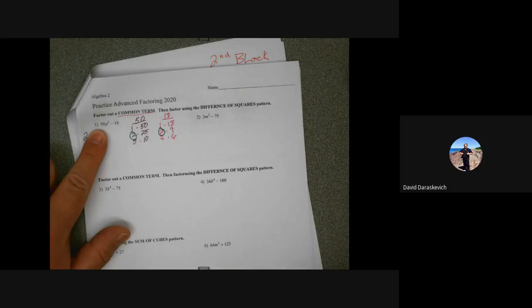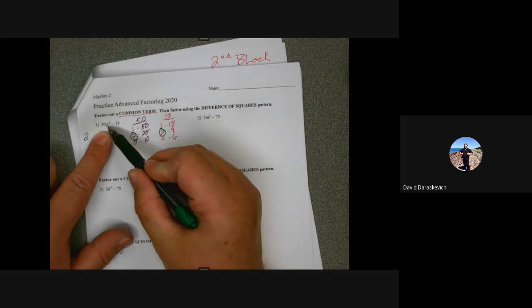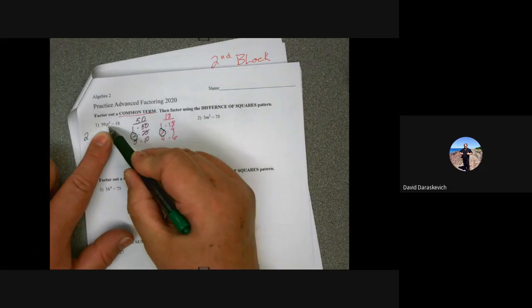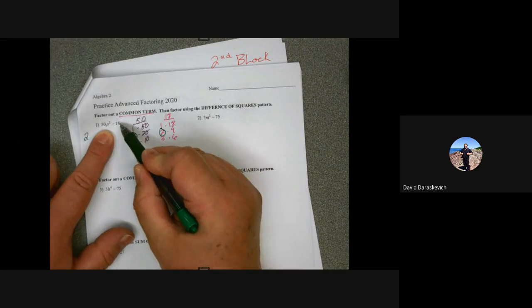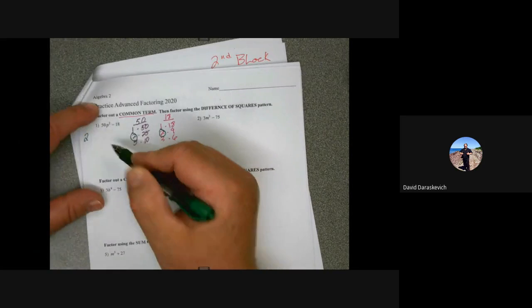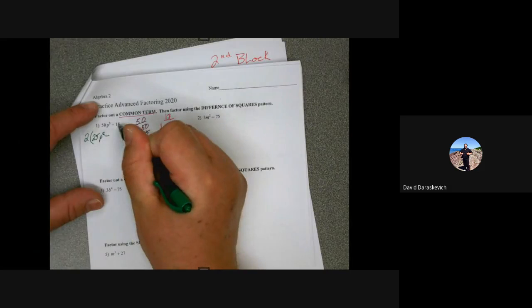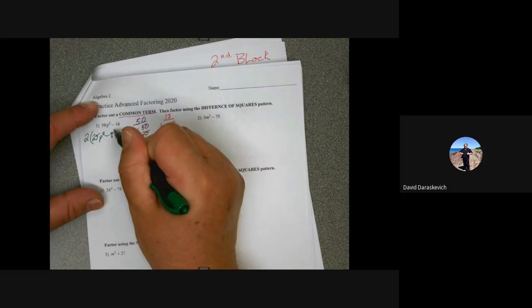Anyway, so I'm taking out a 2. And then I look at the P's. And I can't take out any P's because this one doesn't have a P. So I'm left with 50 divided by 2 is 25, P squared. 18 divided by 2 is 9.